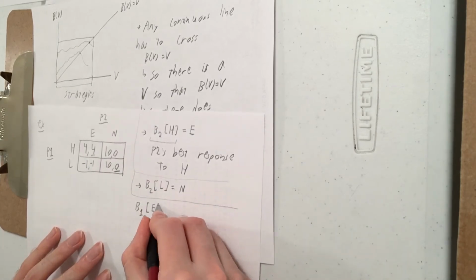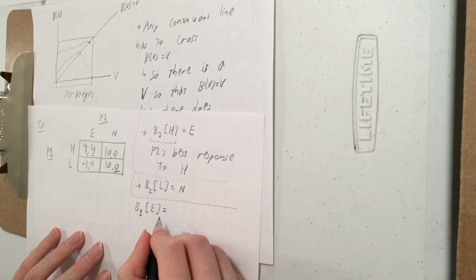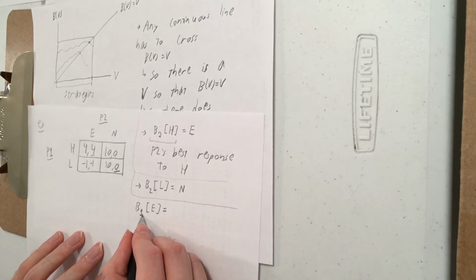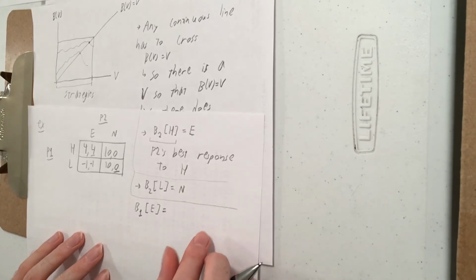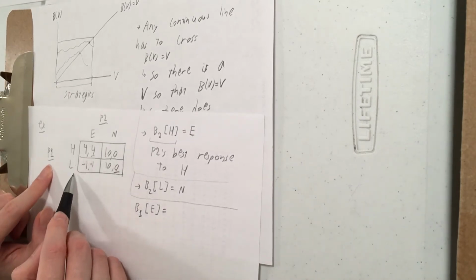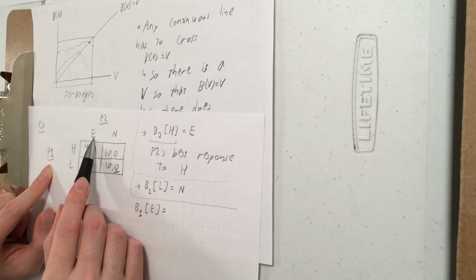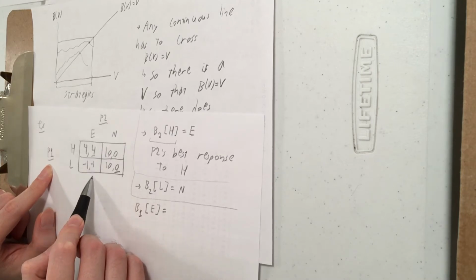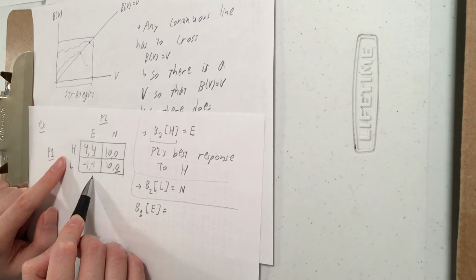So if player 2 is picking E, then what should player 1 do? Player 1's payoffs come first, because player 1's our row player. If E is being played, we're in this column. So player 1 could play H and get 4, or play L and get -1.